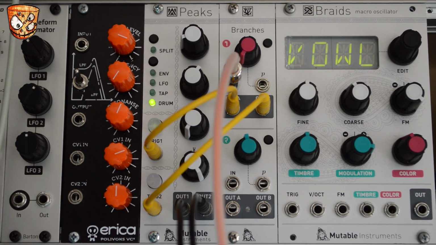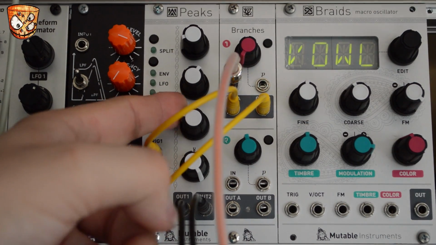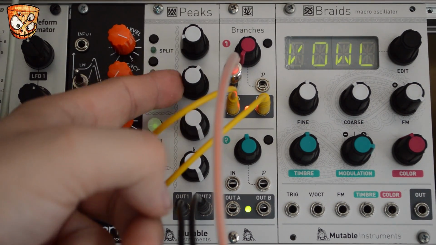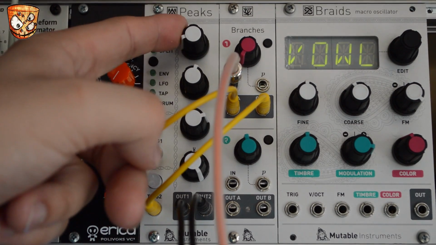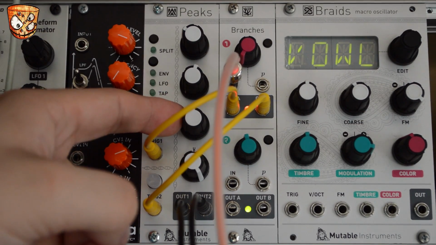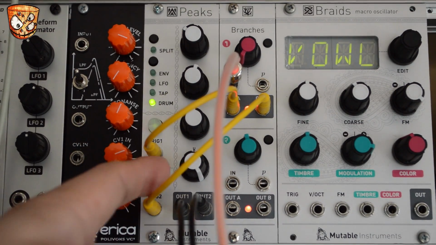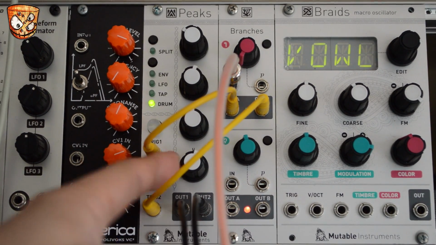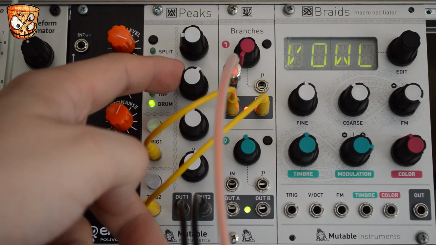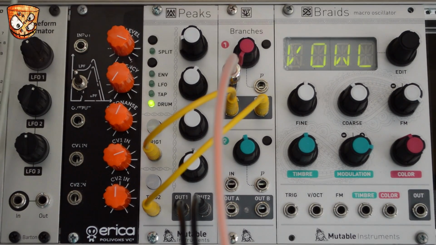The third knob is the attack. And the fourth knob is a decay control. So there's a wide range of kick sounds in there between those four knobs.